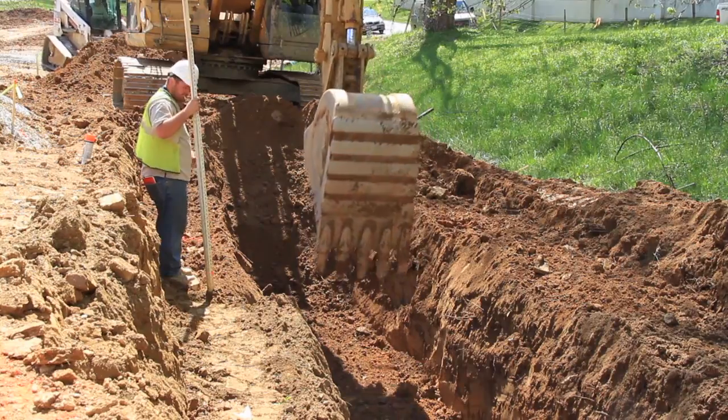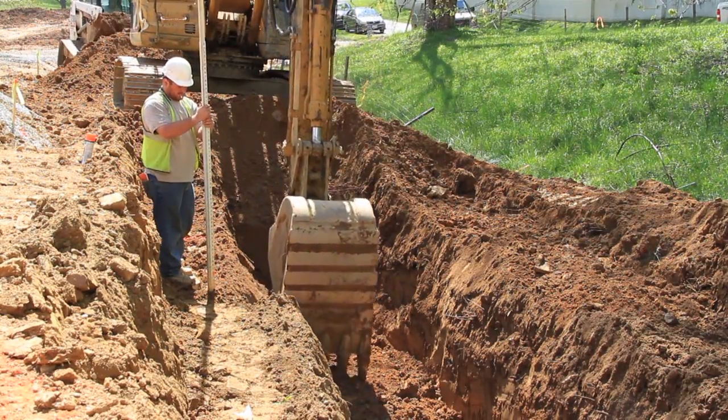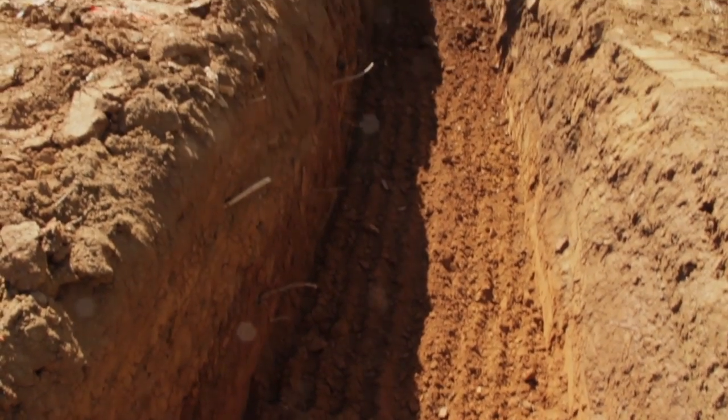Make sure the bottom of the practice is level and use the rake technique with the bucket to rip and scarify the subsoil to maintain porosity.